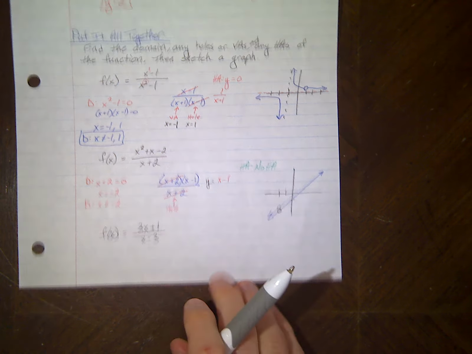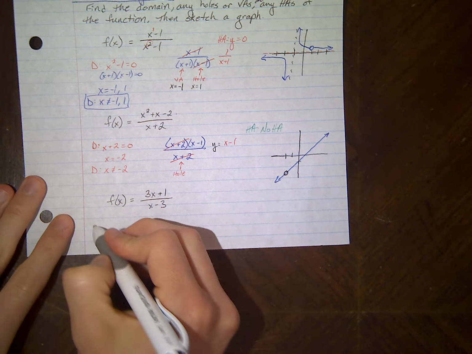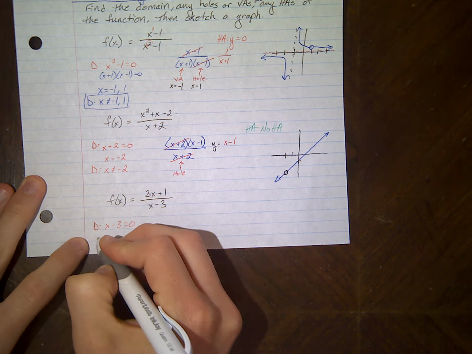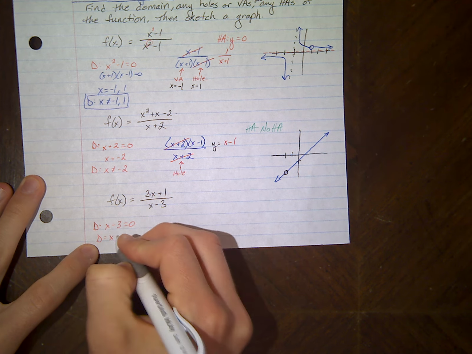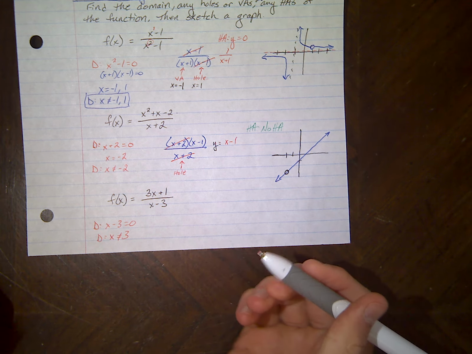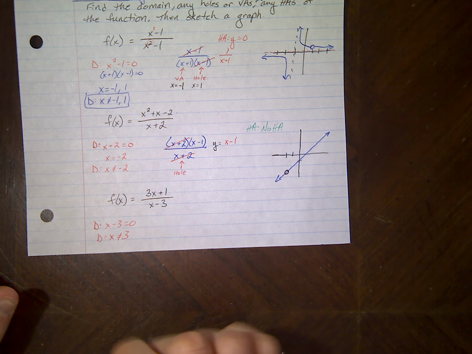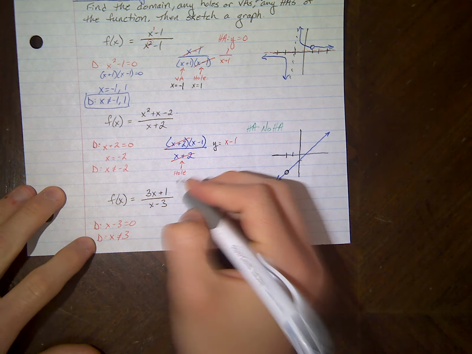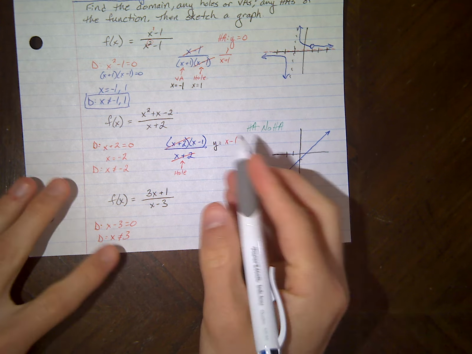Finally, the last one, starting with the domain. X minus 3 equals 0. Easy enough. X can't equal +3. Okay, so we know we're either going to have a hole or an asymptote at 3. Compare the degrees. That's step 2. That's not step 2. That's step 3.